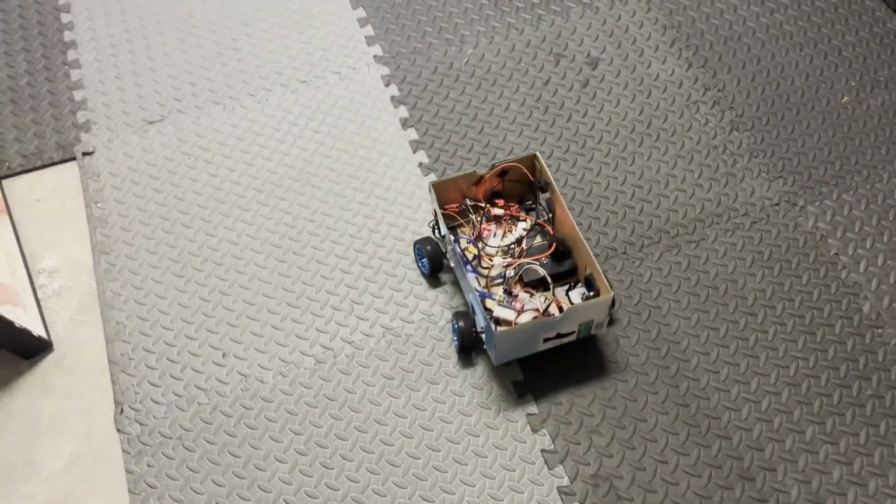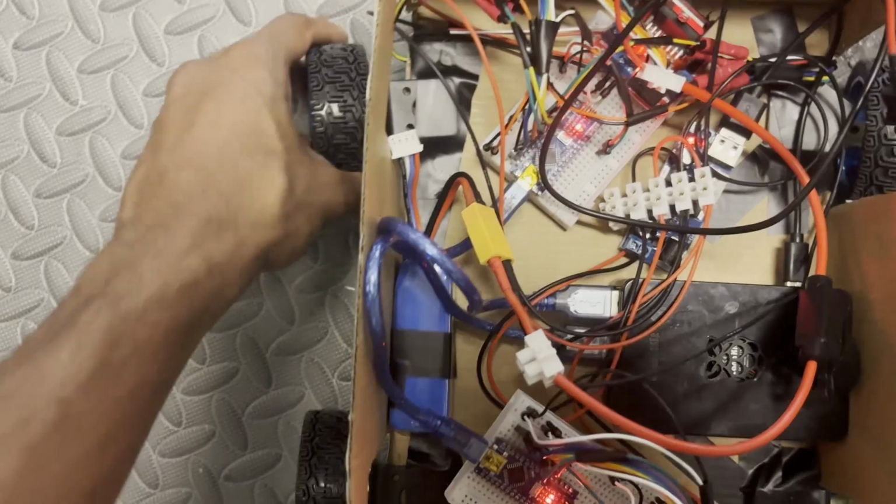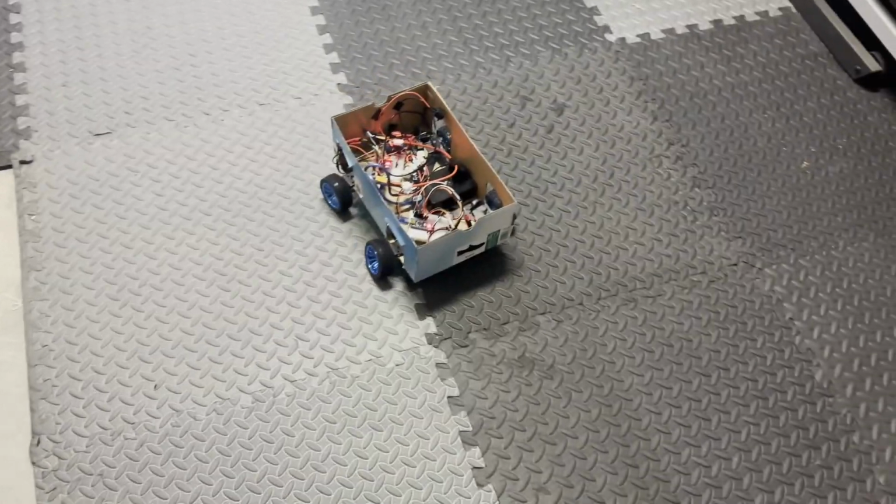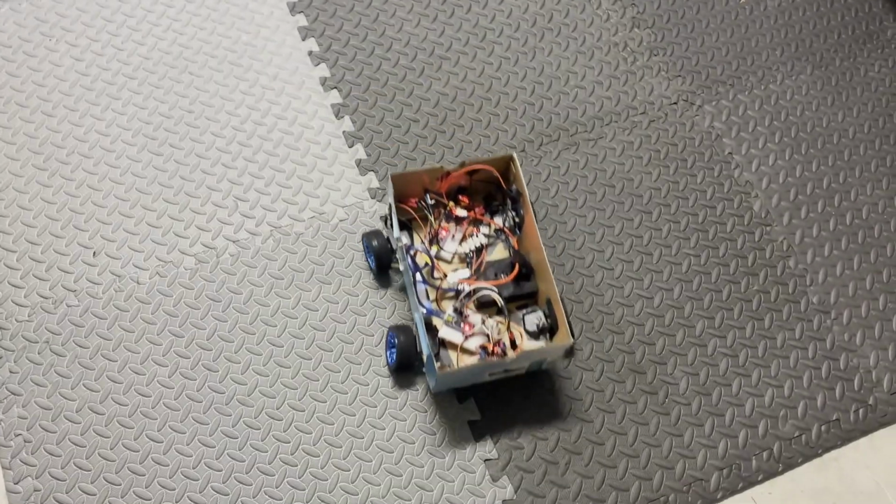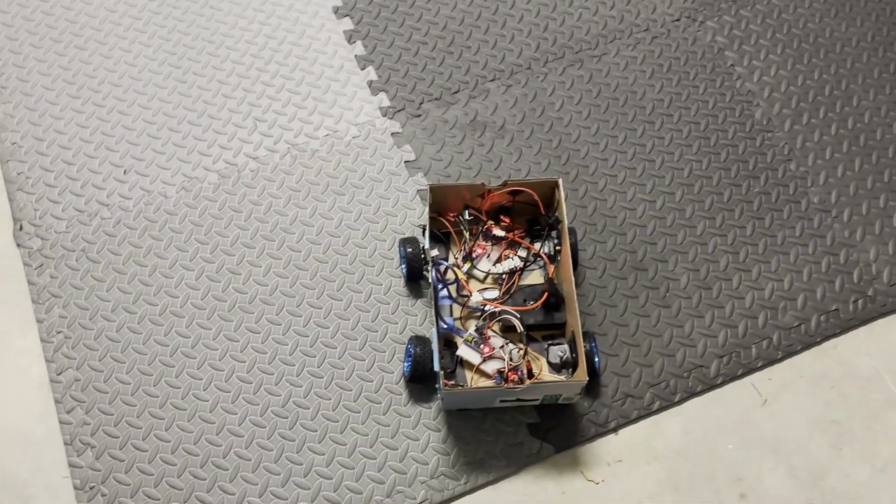And so you can see the weight of it is pushing these wheels down, and so they're bending out of place. And that's just because I'm taping them on. Let's see if it can come back. Good. Stop. Okay. Let's move it forward a little bit.